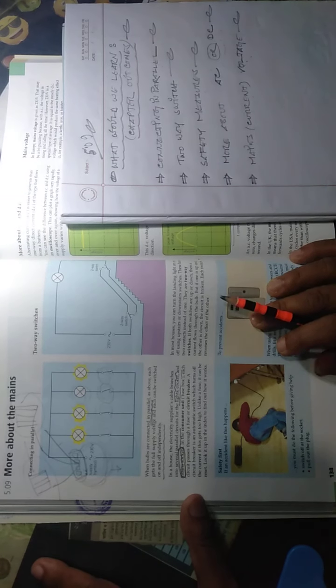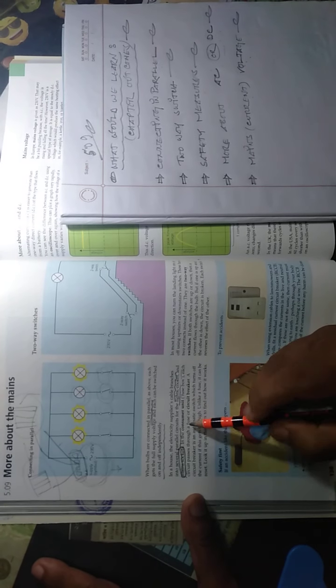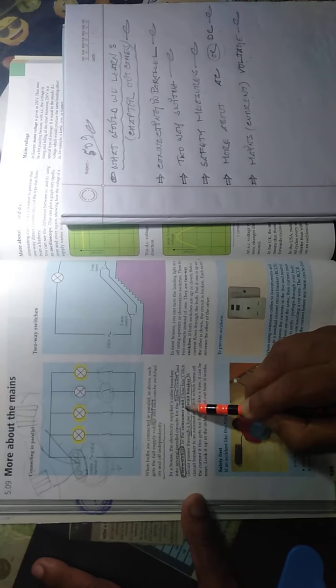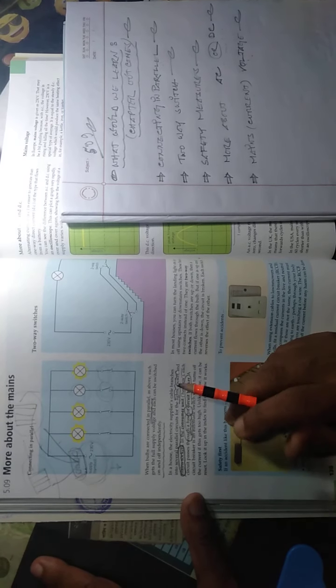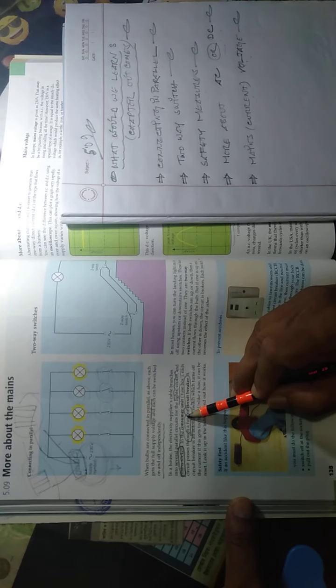In the consumer unit, each circuit passes through a fuse or a circuit breaker. This is a new term. The fuse and the circuit breaker are used for the same purpose, but they work in different ways.